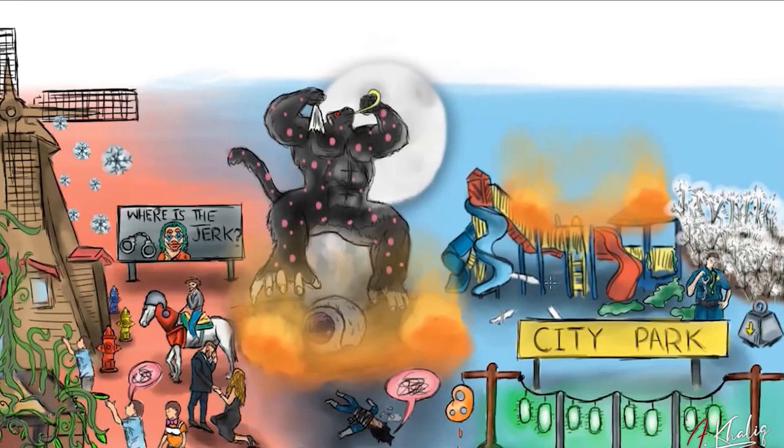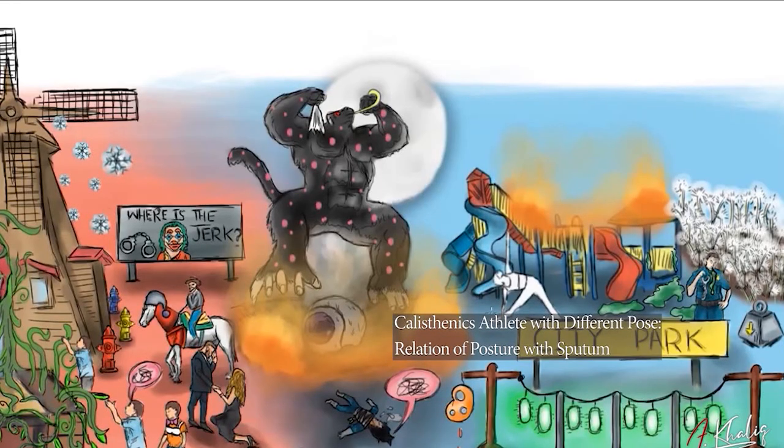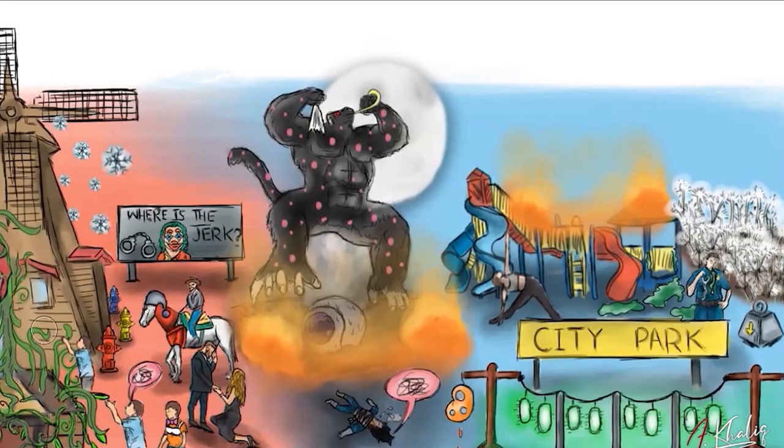Next in the city park, we're going to draw a calisthenic athlete. And you know what? She is having a very different posture. So now here we're going to discuss the relation of sputum to the posture. Now when the patients say when they turn to one side they have increased sputum production, that means the disease of the opposite lung.